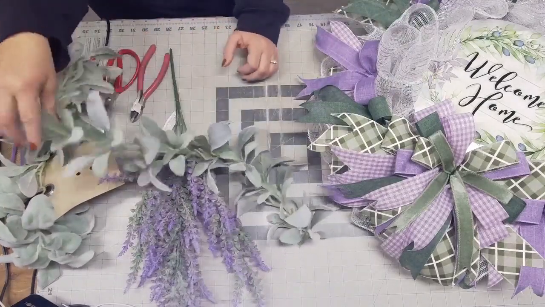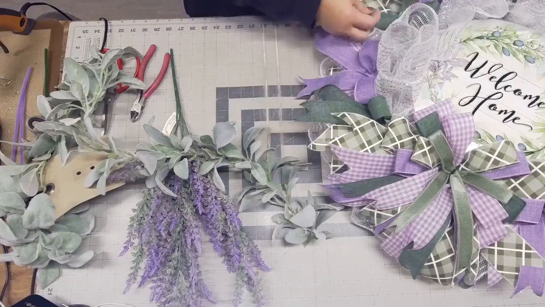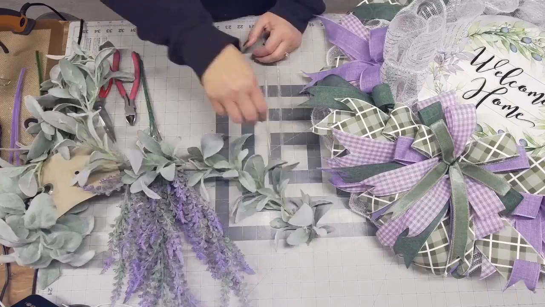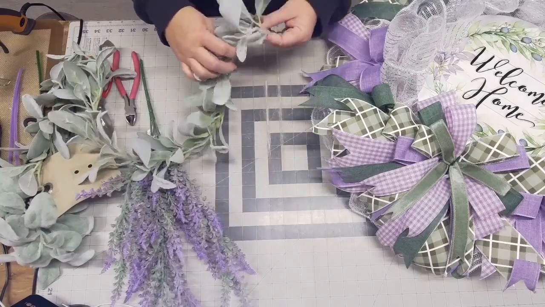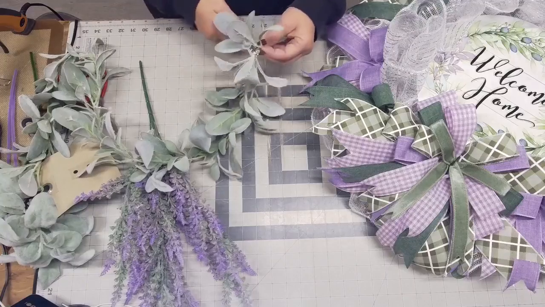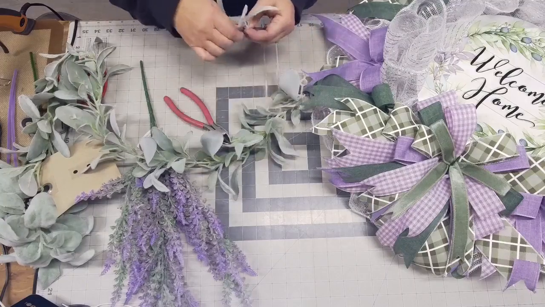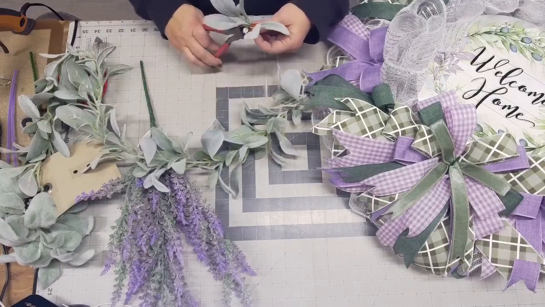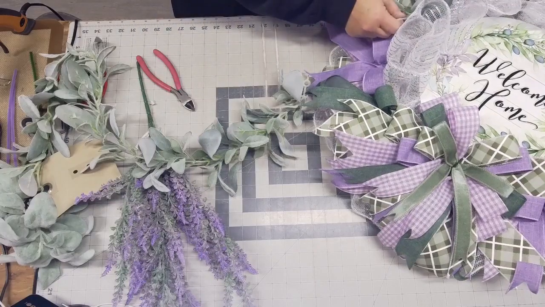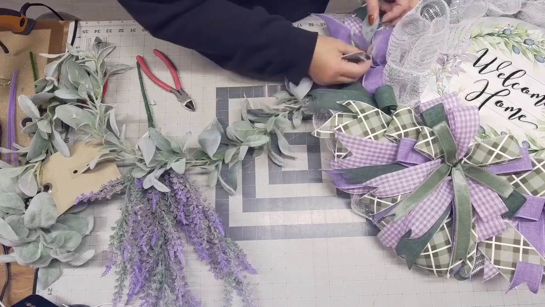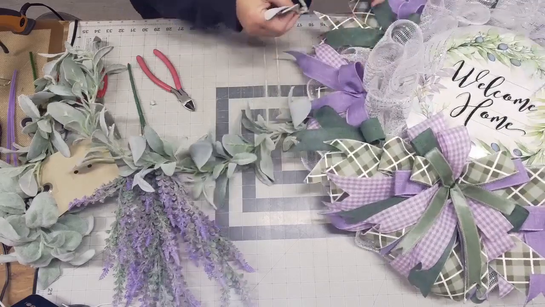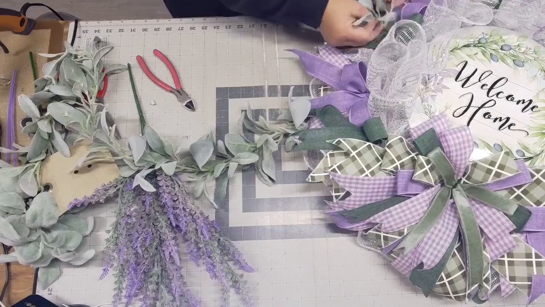So this is lamb's ear garland, which is the cheaper alternative if you're going to add lamb's ear floral to your greenery or to your wreath. It is so much more cost effective to do it this way than buy big picks of lamb's ear. So, for example, I can come in right here. I want the lamb's ear and the lavender to go in the same spot.